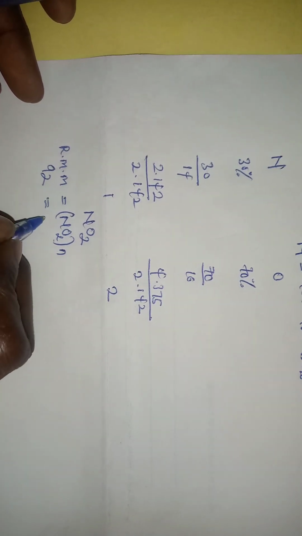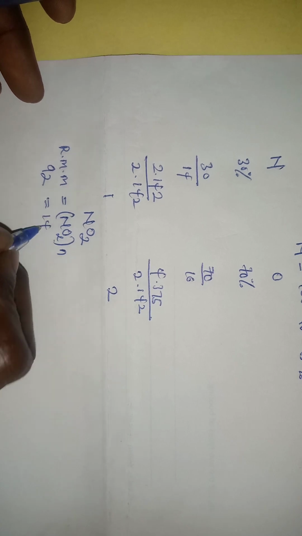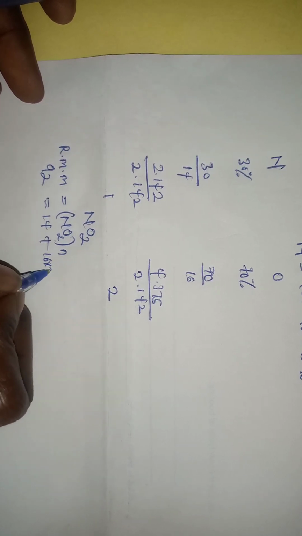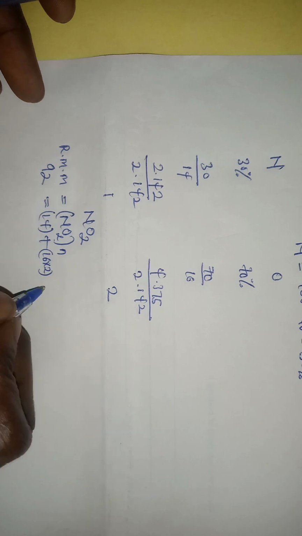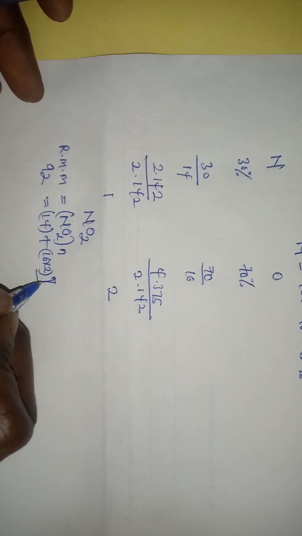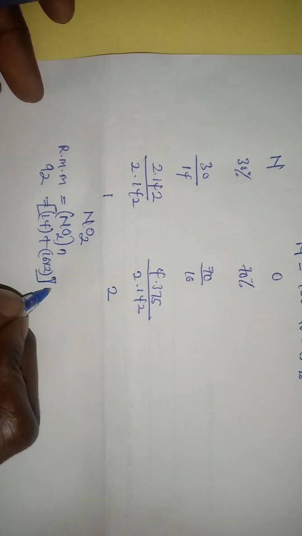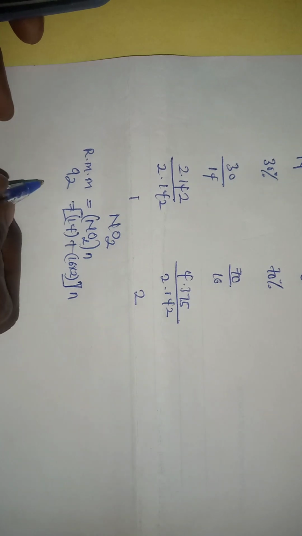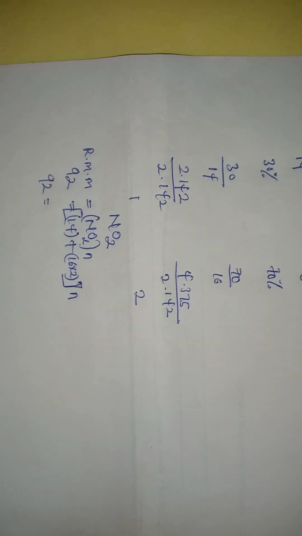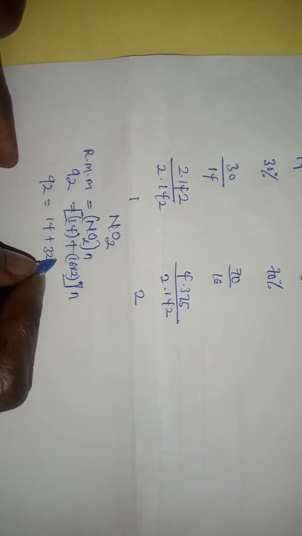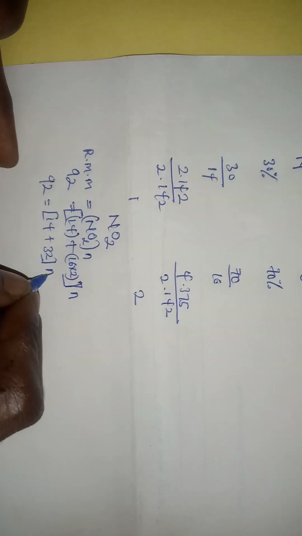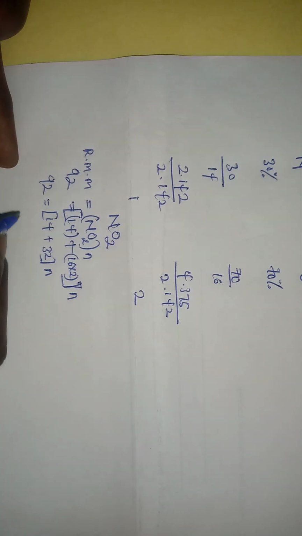So the relative molecular mass, 92, is equal to the molar mass of nitrogen, 14, plus oxygen, 16, multiplied by 2, because we have 2 oxygens there, all into n. So 92 equals 14 plus 32, that is 46, into n. Make n the subject of the formula.